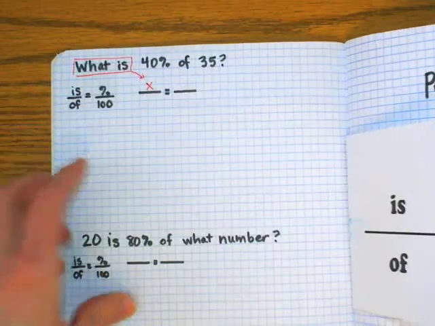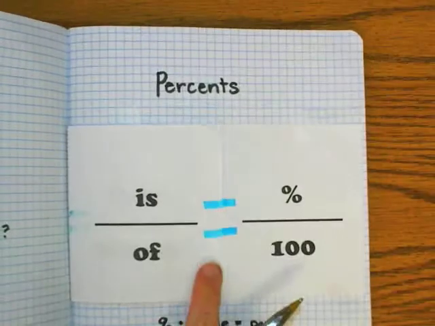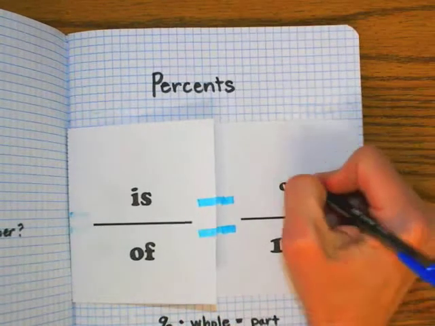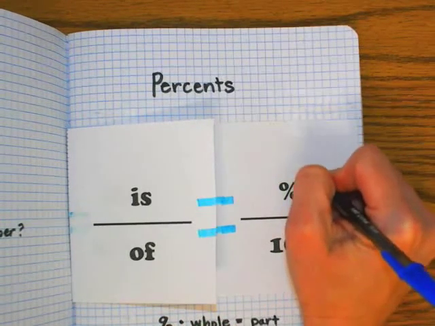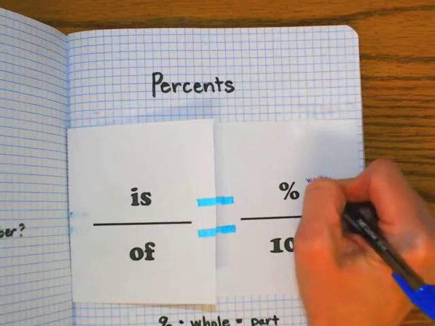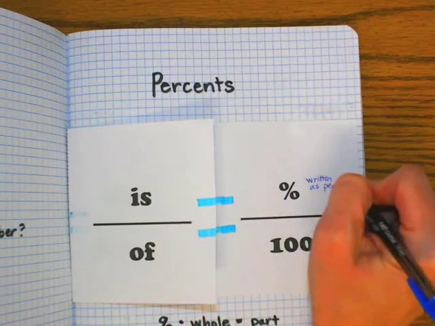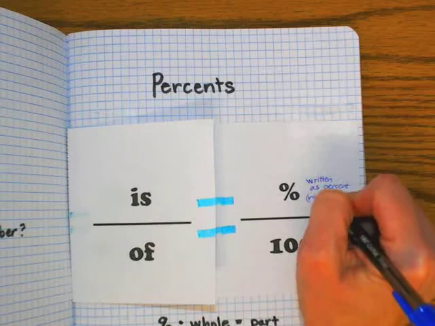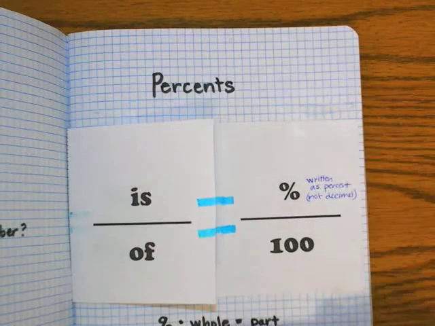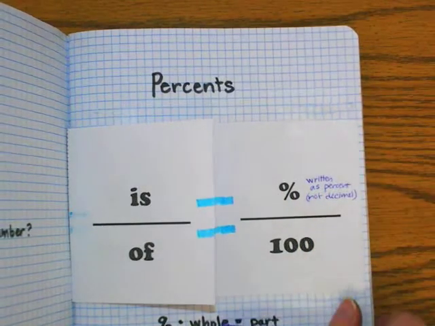Remember that in the is over of equals percent out of 100, the percent is going to be written as a percent, not a decimal number, unless it's a fraction of a percent. So unless it's like 0.1% or something like that.